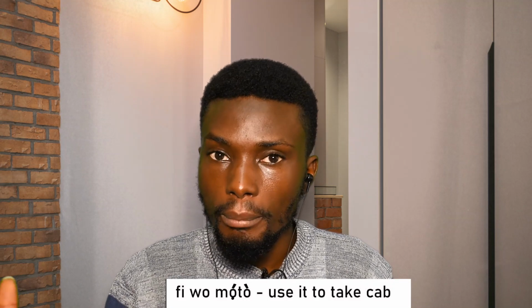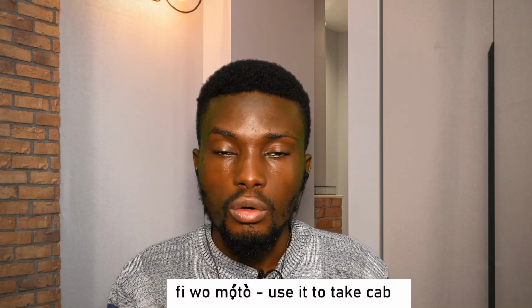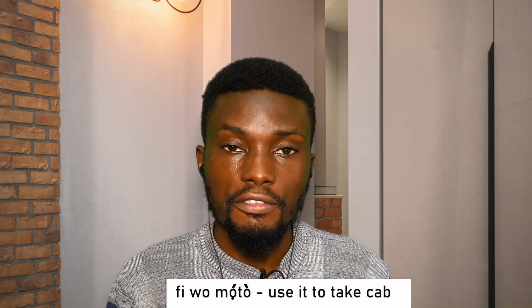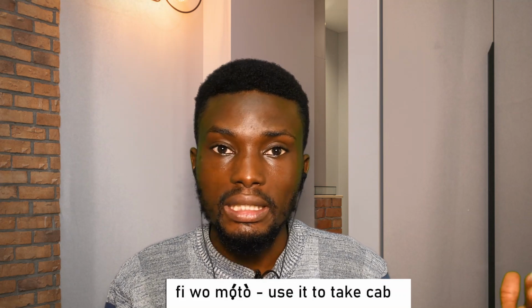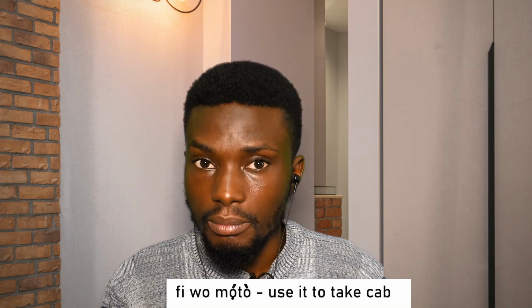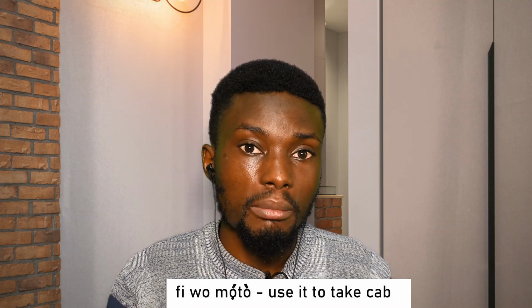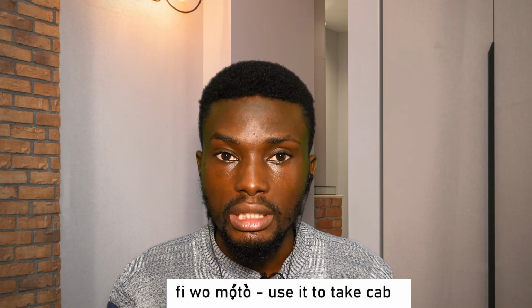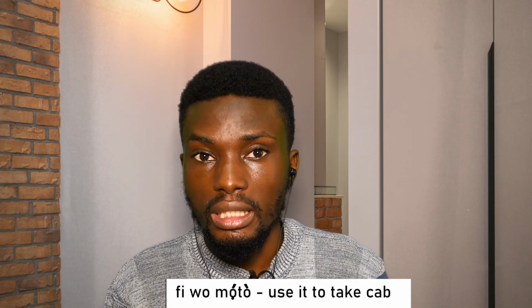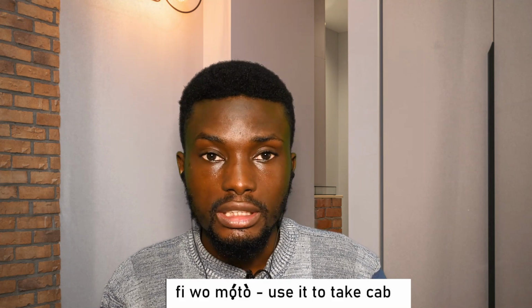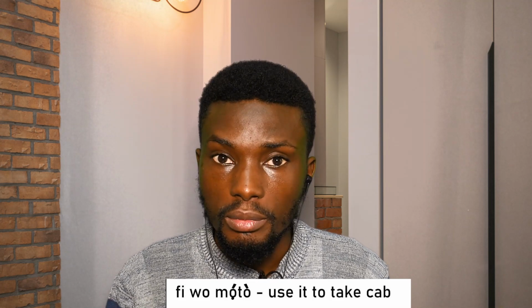So we also have fiwo moto. Wo means to enter, moto means a car. Fiwo moto, that is use this to enter a car, or use this to take a cab. Probably I'm leaving your house and then you give me money and you just tell me that, okay, use this to take a cab. Fiwo moto, use this to take a cab. So we also have figba ile.